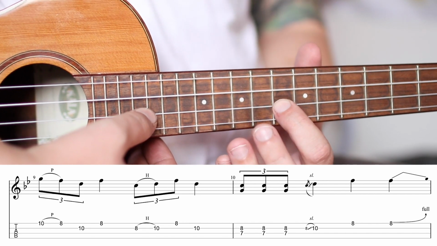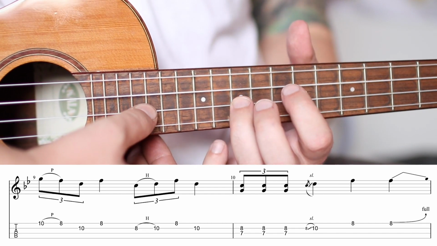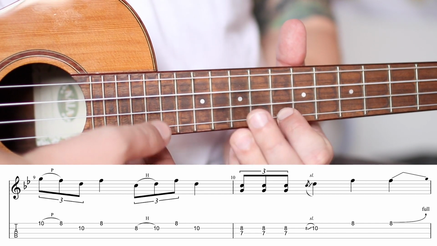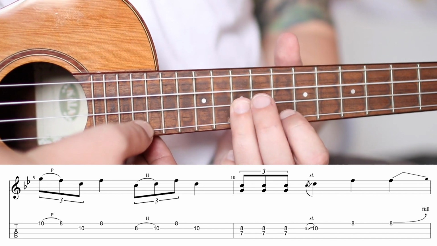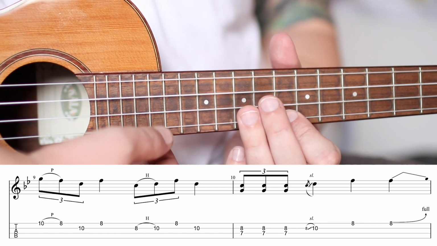Then we're going to do the opposite here, 8 hammer 10, up to 8, and then back to 10. 1 pull a 2, 3 pull a 4, 1 pull a 2, 3 pull a 4.